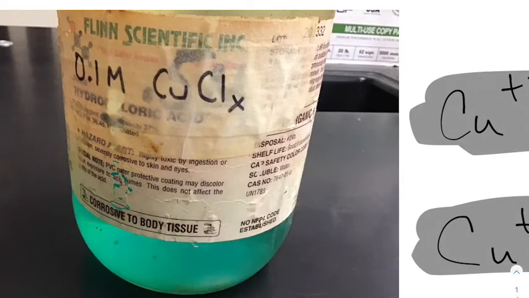What we are going to do is take some copper solution and react it with something that will cause a precipitate, which is an insoluble substance. Then we are going to collect and weigh that precipitate, do some math, and figure out which one of these it is.